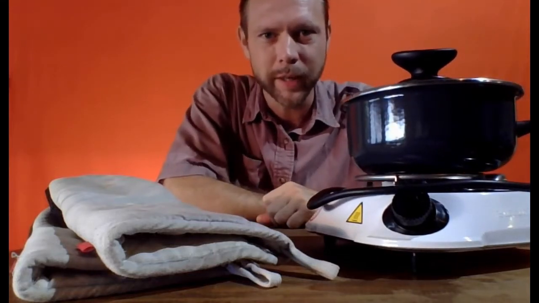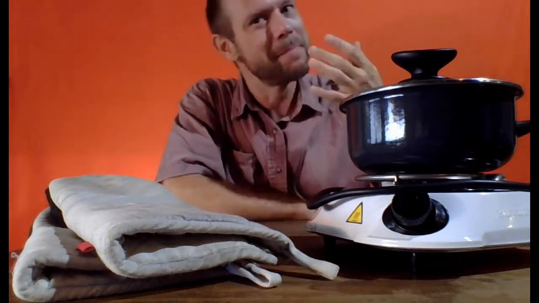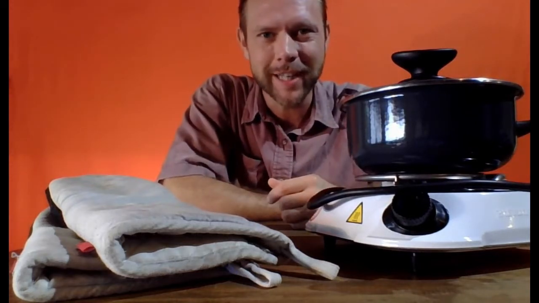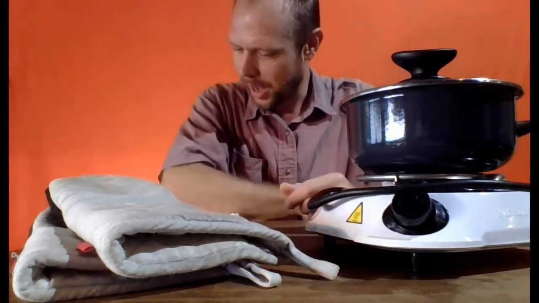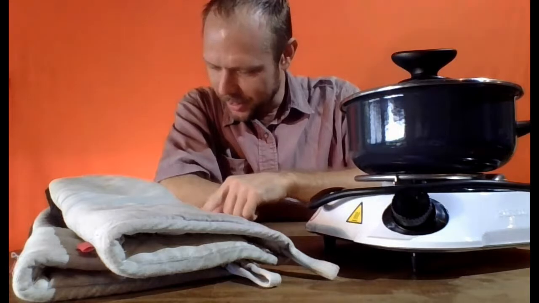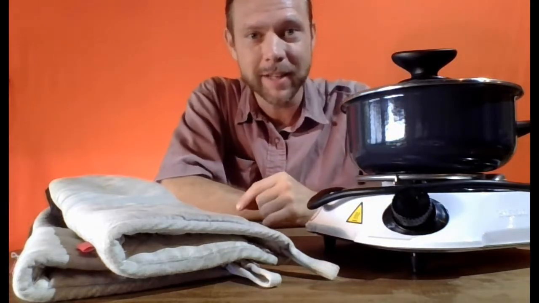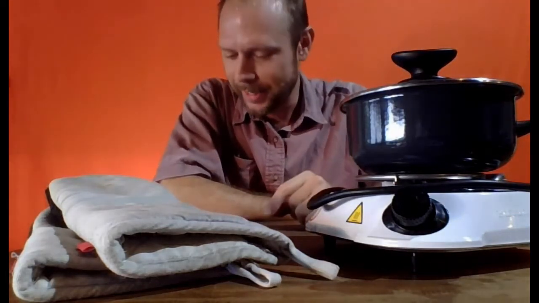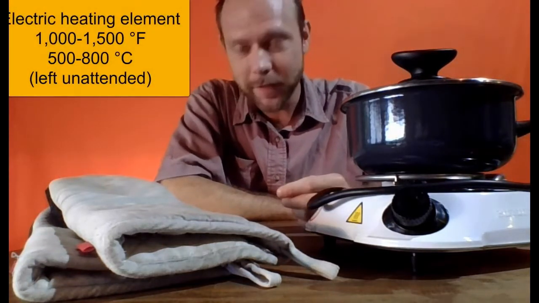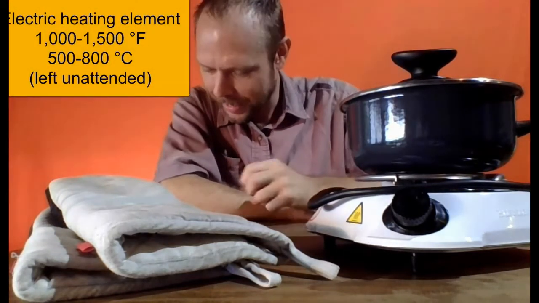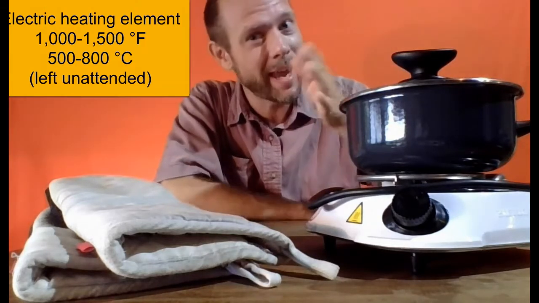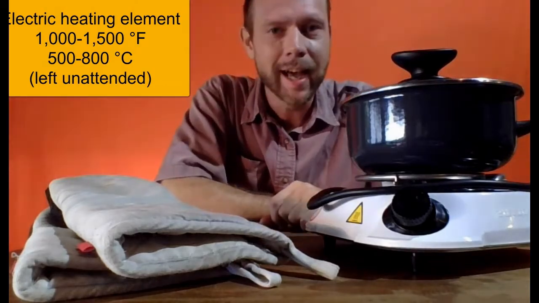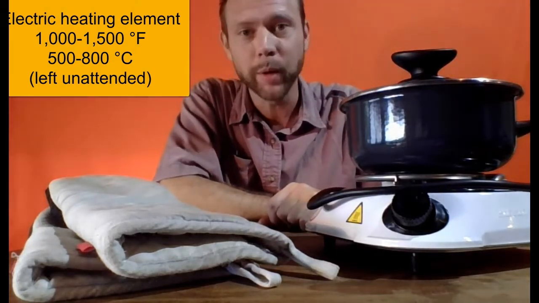There's an expression that says, don't boil a pot dry on the stovetop. That's essentially what we're trying to do. We're trying to dry things in this experiment. And this thing is going to be way too hot. I looked up a little data here, and it could very well be the case that if left unattended, this burner could get up to, say, 1,000 to 1,500 on the Fahrenheit scale, maybe like 500 to 800 Celsius. That's way too hot. We only need to get up a little bit higher than the boiling point of water.